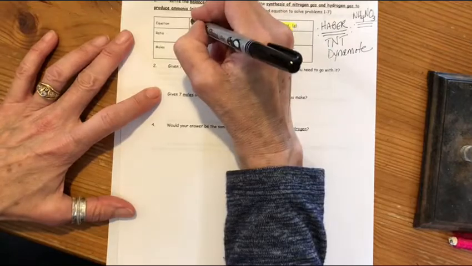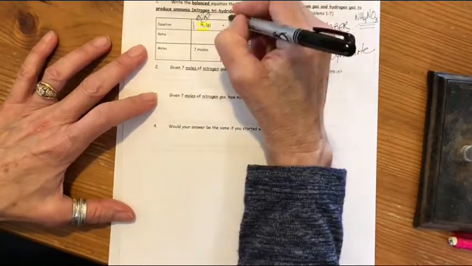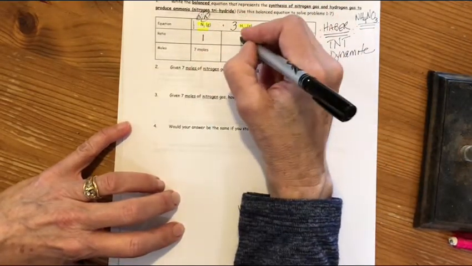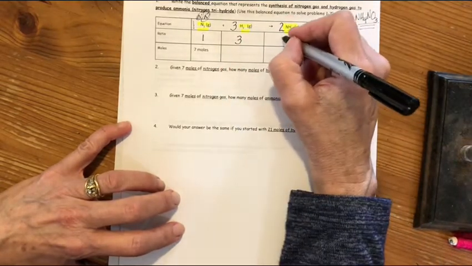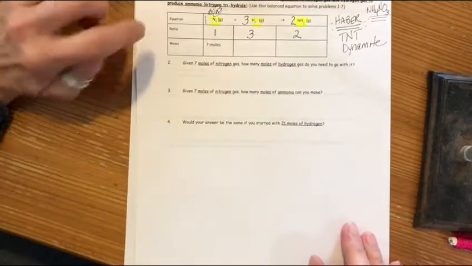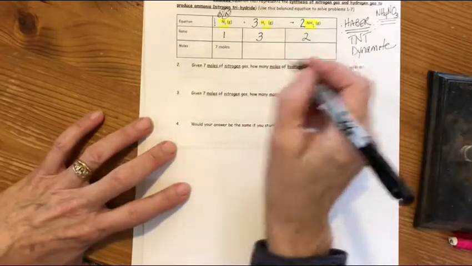And again, we don't have anything in front of nitrogen, but if it makes you feel better, you can write in a 1. So the ratio is 1 of these combined with 3 of these will make 2 of these. Okay? So again, we're going to start with easy examples. You can probably see this right off the bat.